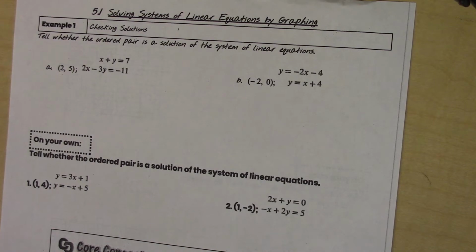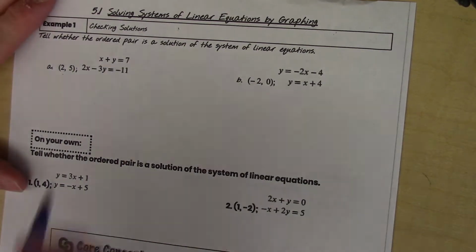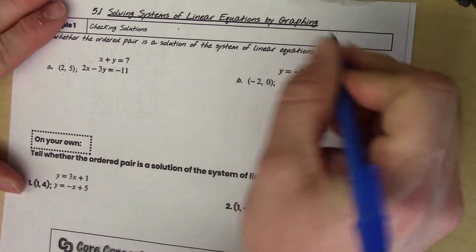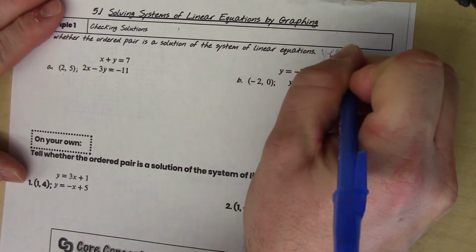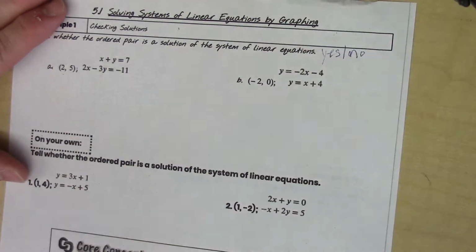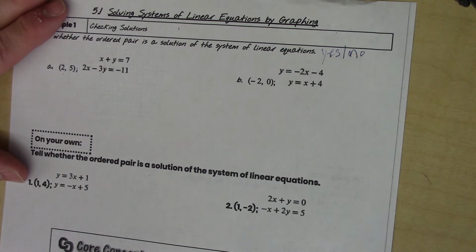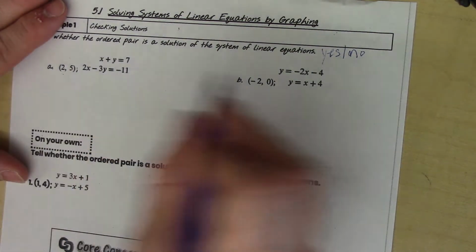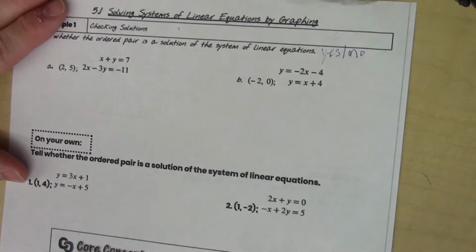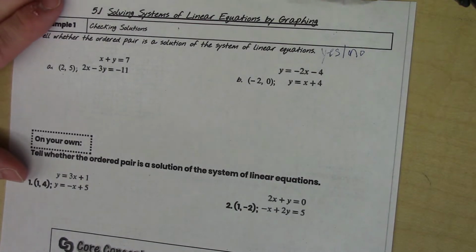All right, so first of all, at the top here, when it says tell whether the ordered pair is a solution of the linear equations, your answer here is going to be yes or no. If you plug it in and you get two things that are equal, then it's a yes. If you plug it in and you get two things that are not equal, it's a no.